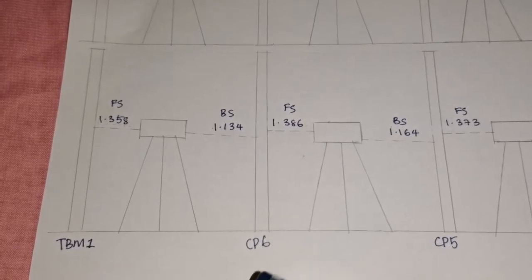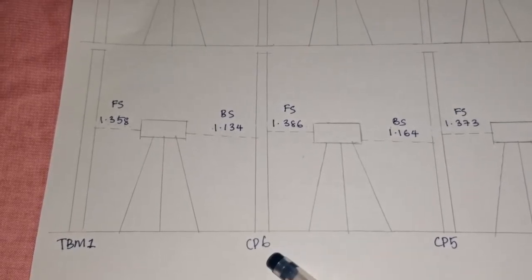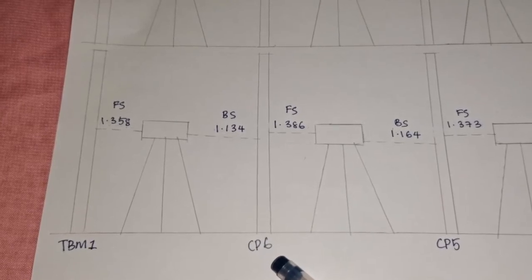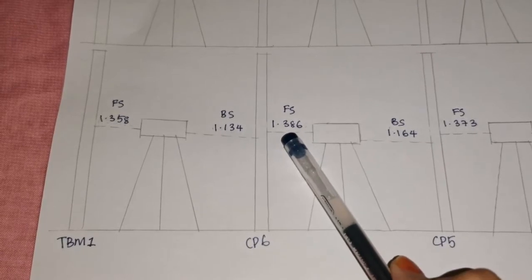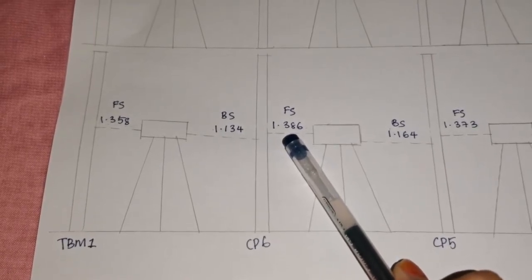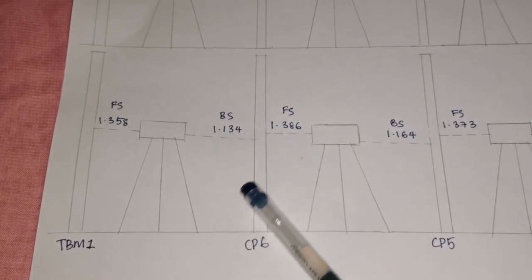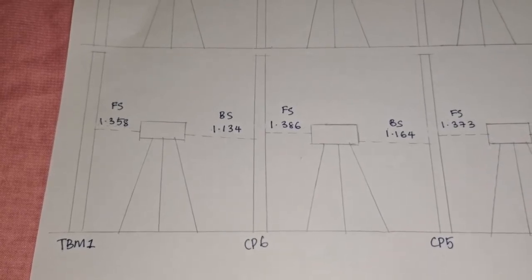Another staff is moved to checkpoint 6 and the reading of it is taken and recorded, which is 1.386 meter, and this is a foresight. The remark of the equation table is written as CP6.